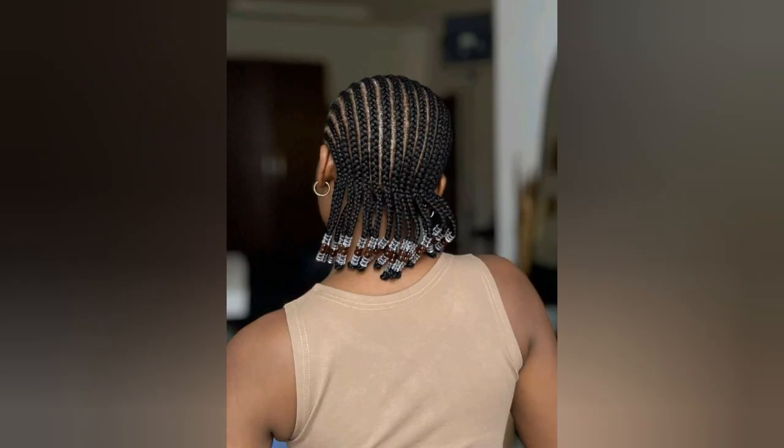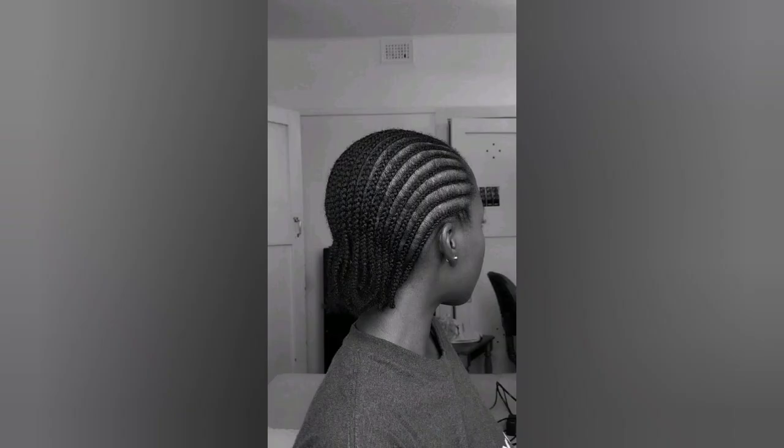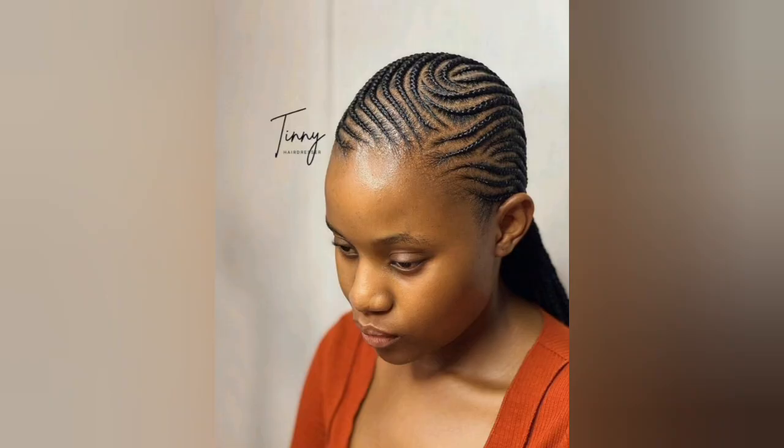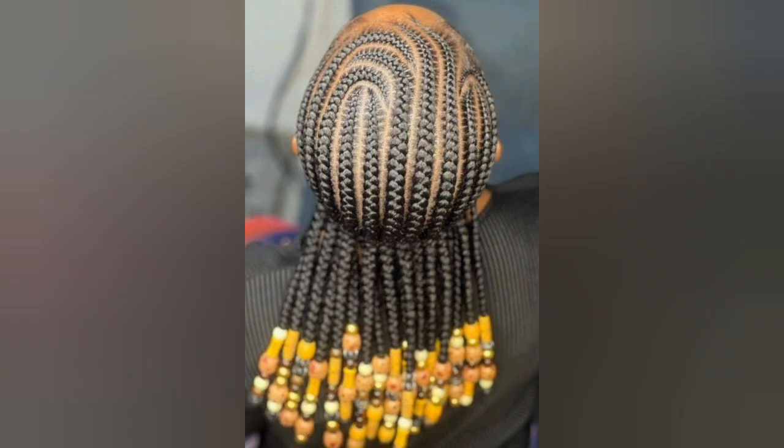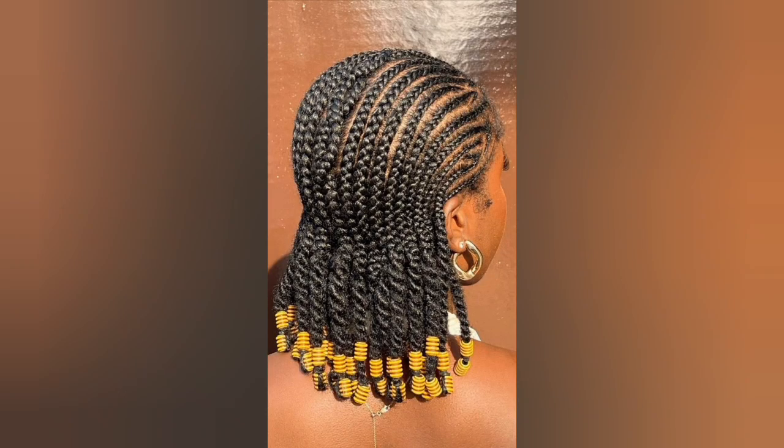Causes of dry scalp. 1. Lack of moisture. The most common cause of a dry scalp is insufficient moisture. This can result from environmental factors like low humidity, prolonged exposure to cold weather, or excessive use of indoor heating. When the scalp loses its natural moisture, it becomes dry, flaky, and itchy.